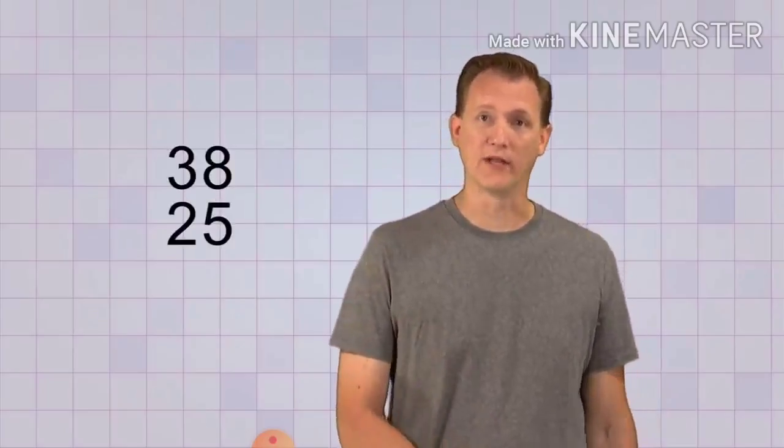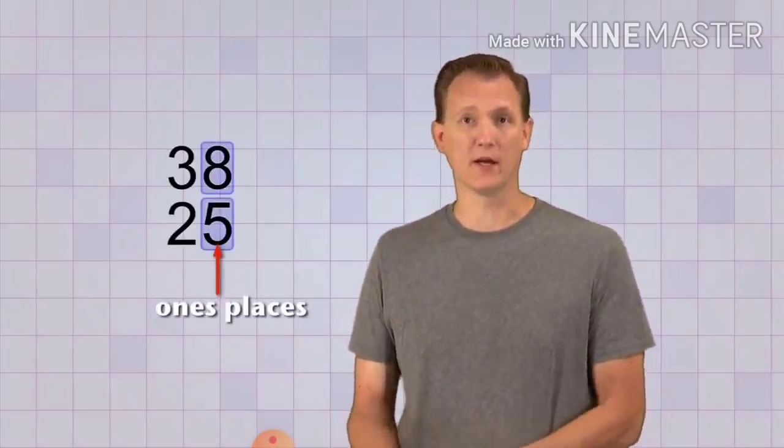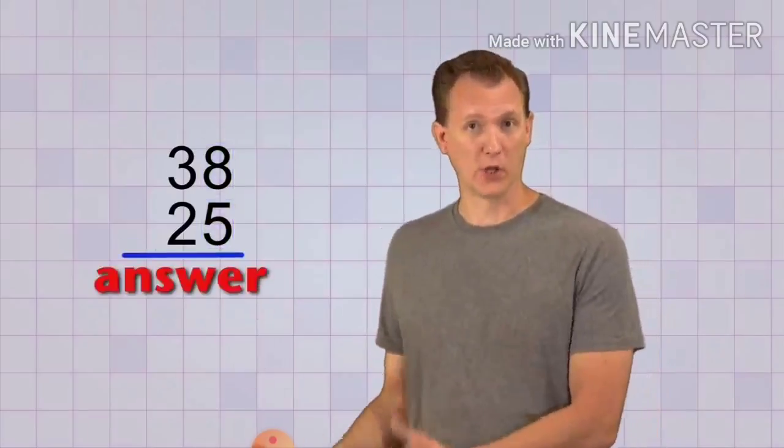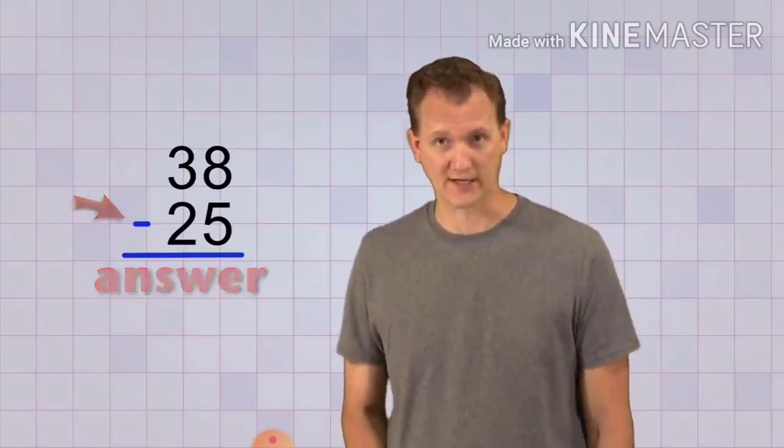Okay, let's go ahead and try this problem. We've got 38 on top and 25 below it, and the ones places are lined up just like they should be. Now we draw our line so our answer can go below it, and we write a minus sign over here on the left to show that we're subtracting.